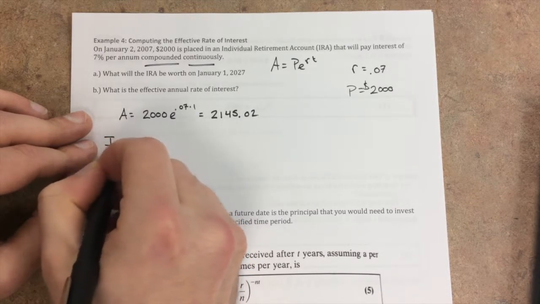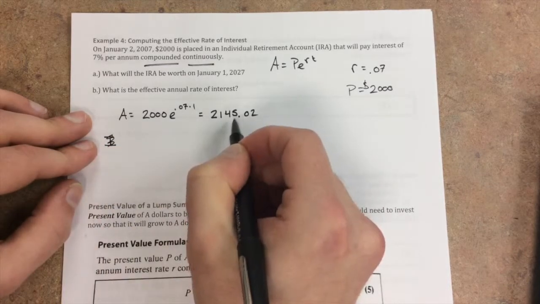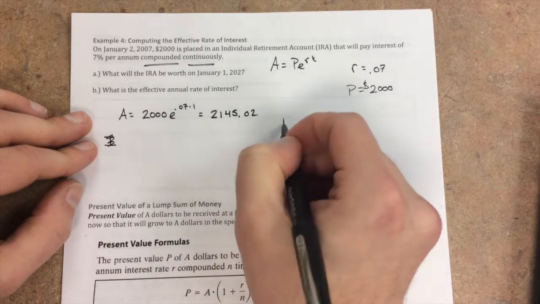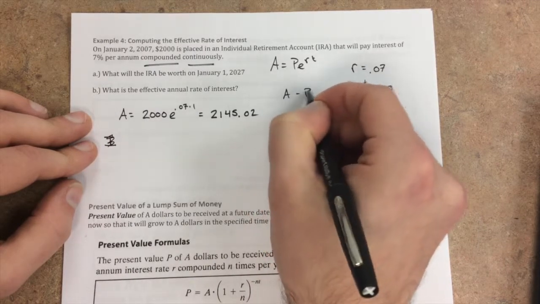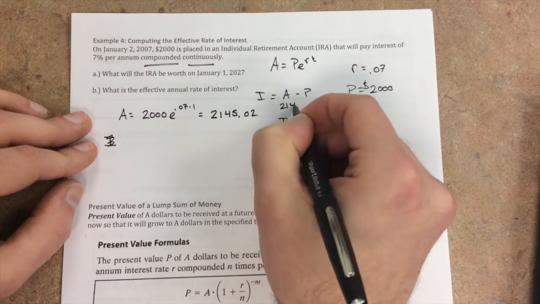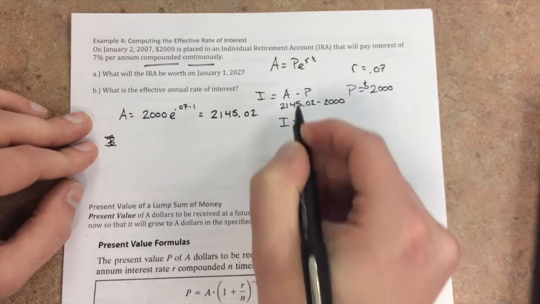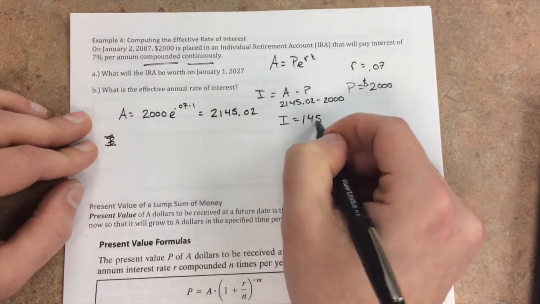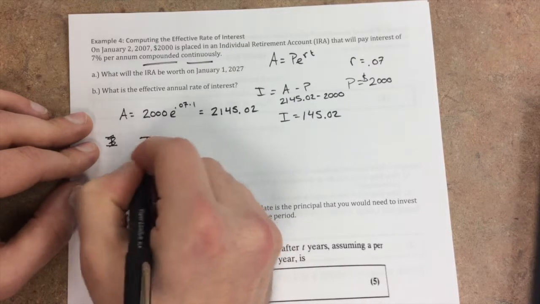So what is the interest that I made off of this? My interest is my amount minus my principal. So I made 2,145.02 minus, I started with 2,000, so I made $145.02. Now I'm going to use I equals PRT, which, if you remember from the first page, is our simple interest formula.